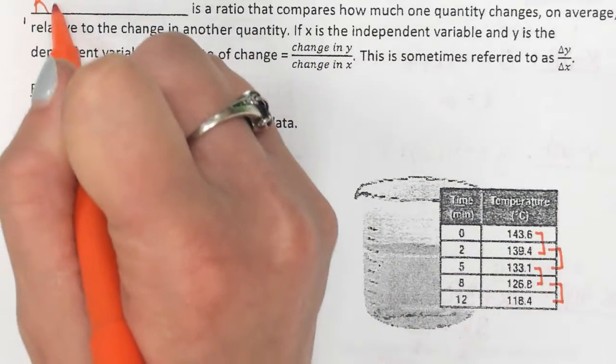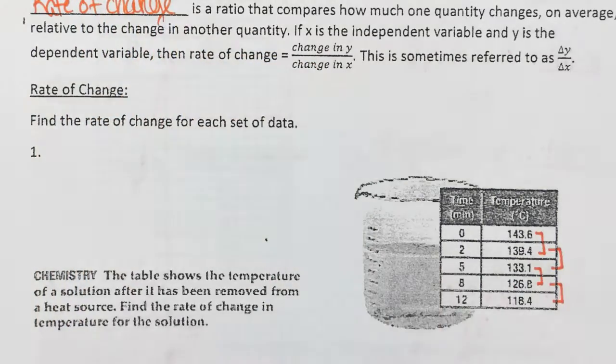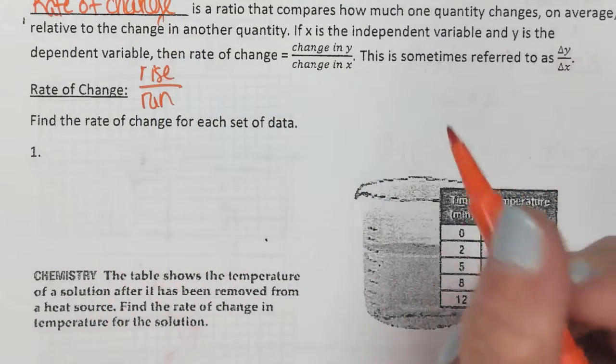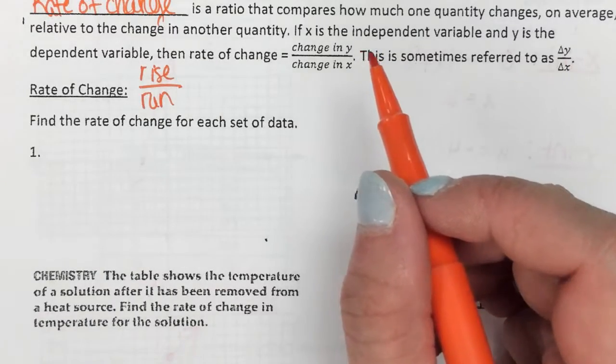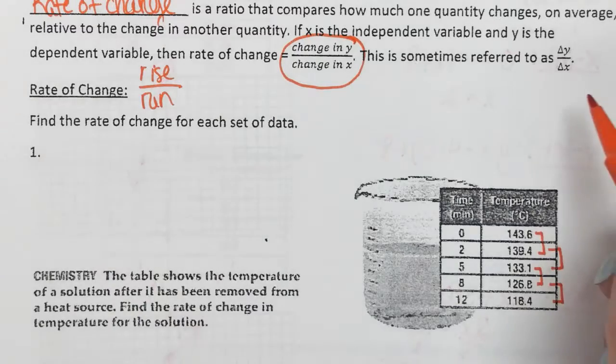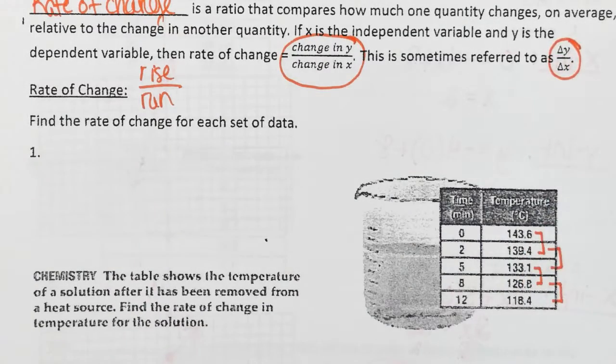So we're going to say rate of change is basically a ratio. A ratio is a fraction comparing these two. Guys, what was slope? What over what? Rise over run. But we're not going to call it rise over run hardly anymore. We're going to call it change in y over change in x, or delta y over delta x. Delta just means change, okay?